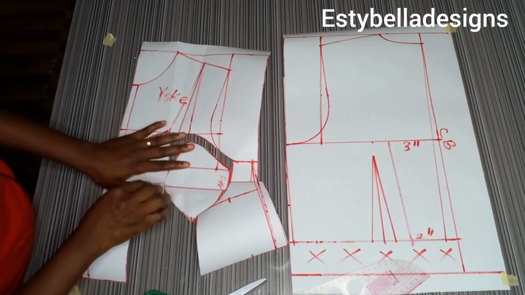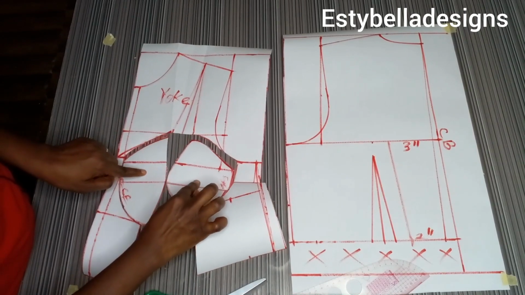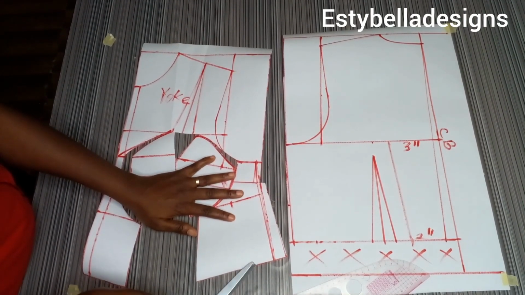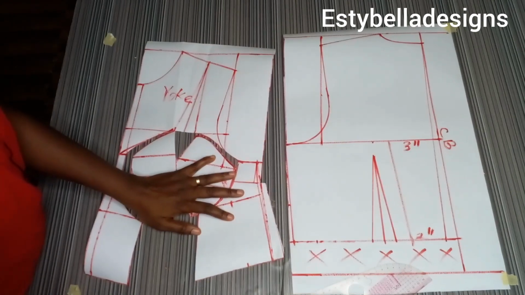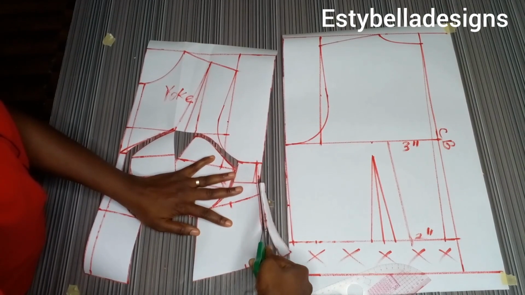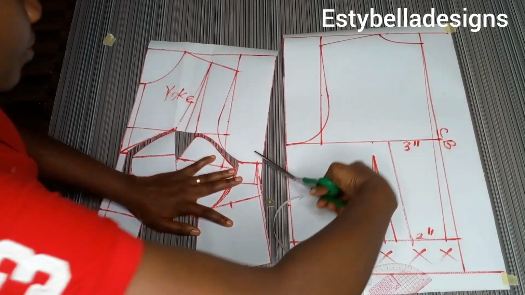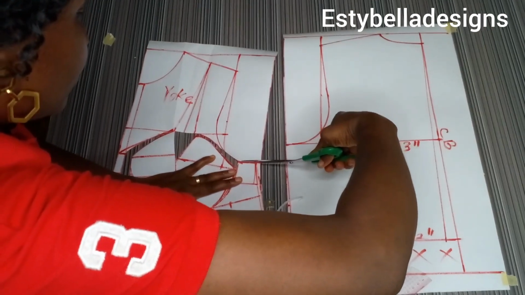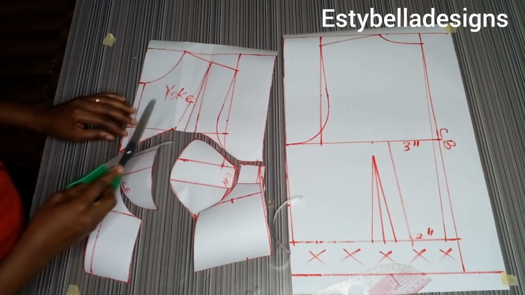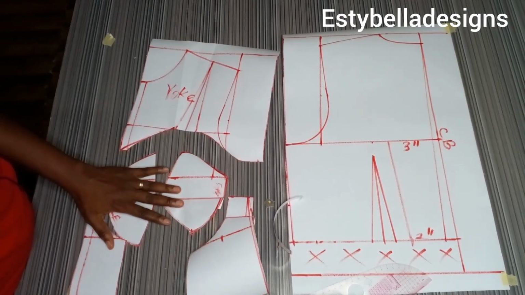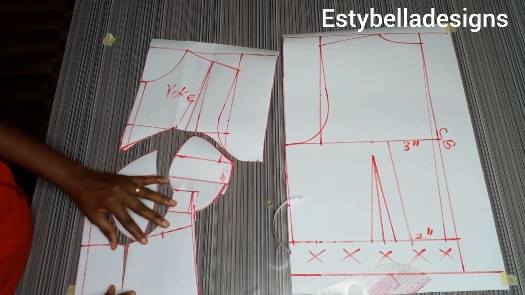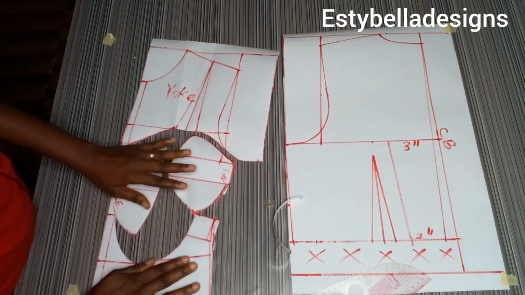So we have cut our center front. See, our cups. This is our cups. Then let's cut out the remaining part. This is side. And this is the cup, and this is the body. All we need to do, if you don't want it to be separated, you can join these two together. We'll come back to this.